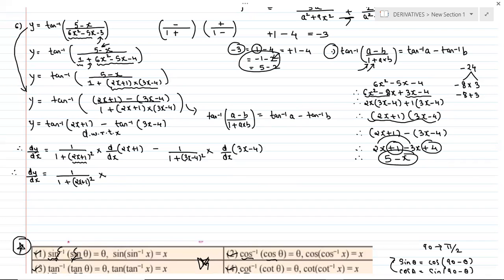Okay, so derivative of 2x plus 1. There are two terms and the connection is plus. So derivative of 1 will be what? 0, and derivative of 2x will be what? 2. 1 upon 1 plus, we'll keep this part as it is. Don't solve this part by using a minus b the whole square.